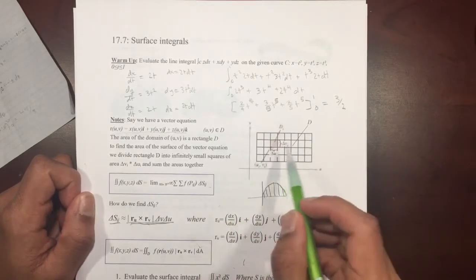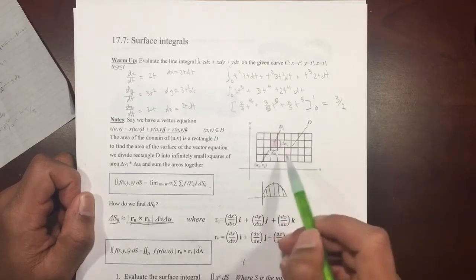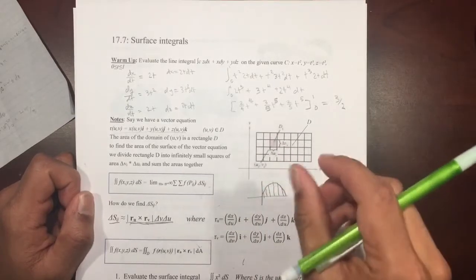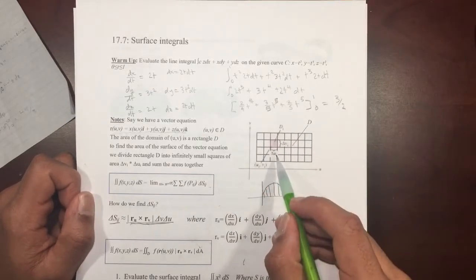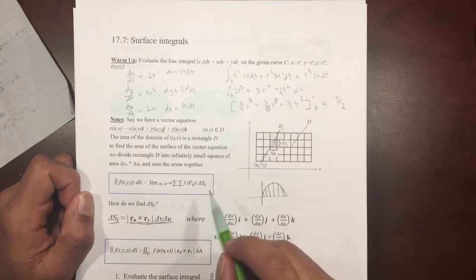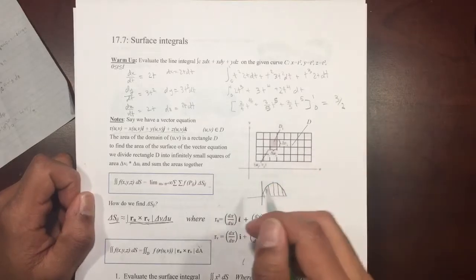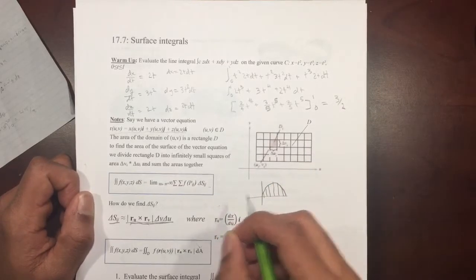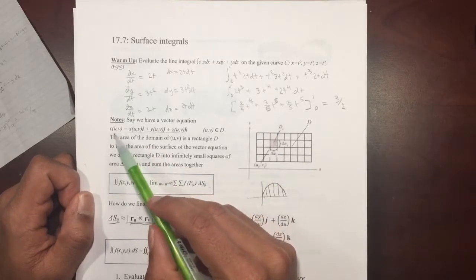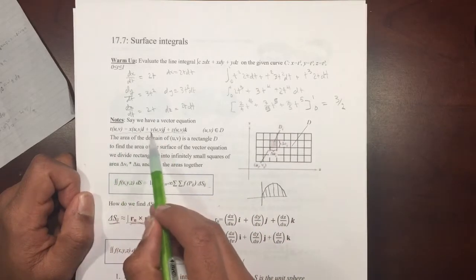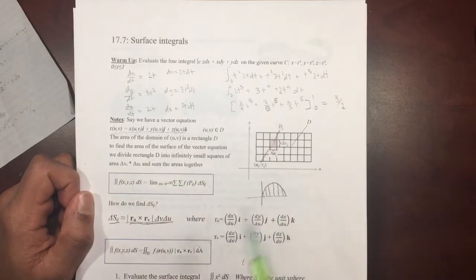And the way we do that is by dividing the domain D into very small rectangles, the size of change in u and change in v. Those would be the dimensions of the rectangles. And then from there, we would evaluate using this vector function right here.